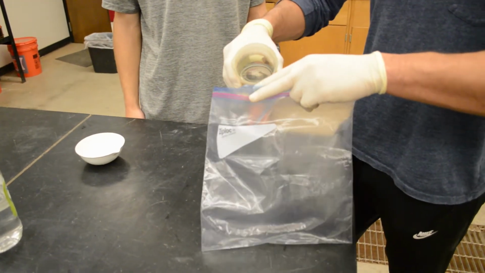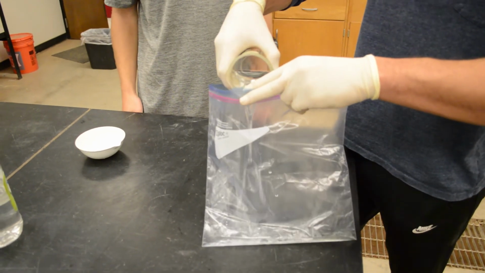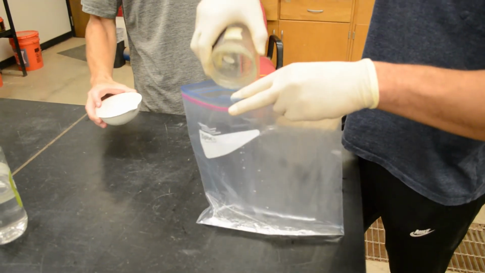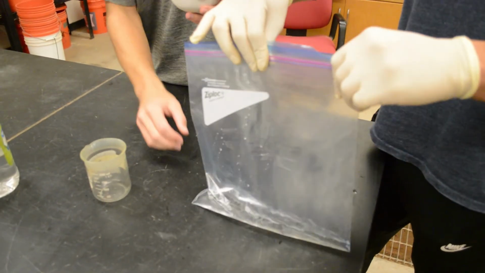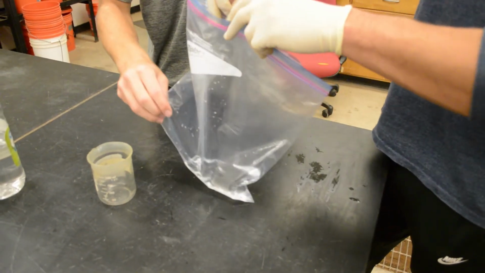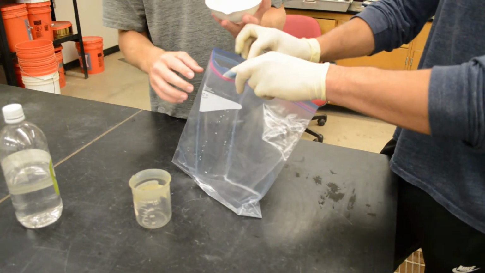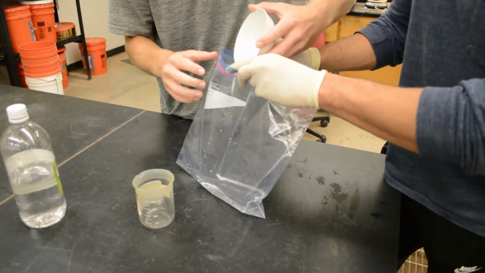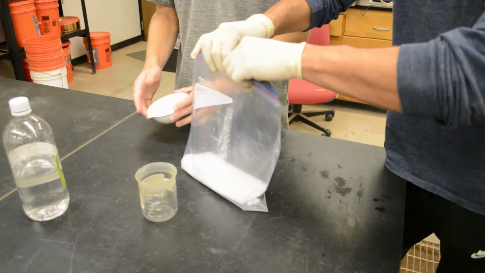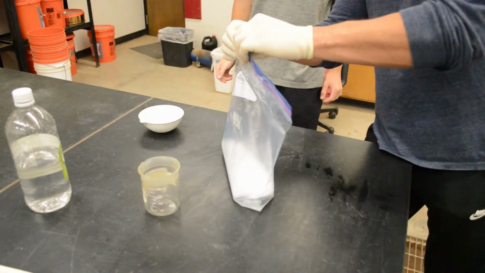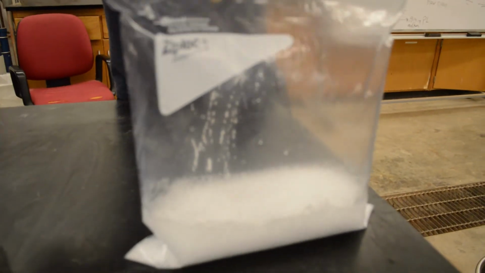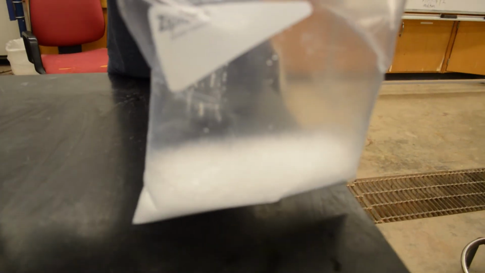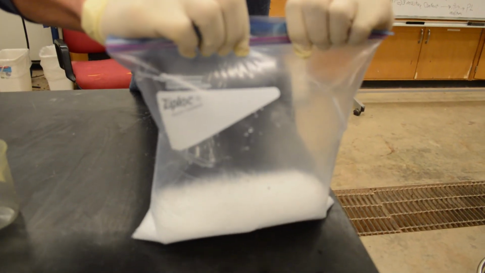First, we poured the vinegar into the plastic bag. We made sure to partially seal the bag before adding the baking soda so that we don't lose any carbon dioxide. We then poured the baking soda in the bag and sealed the bag immediately in order to prevent any carbon dioxide from escaping. As you can see, we can tell a chemical reaction is occurring by the change in color and the creation of CO2 gas within the bag.